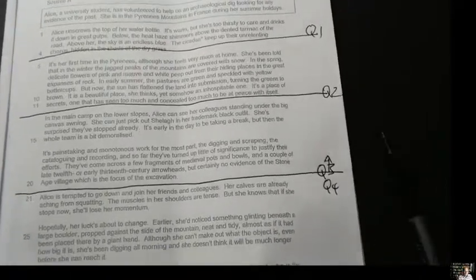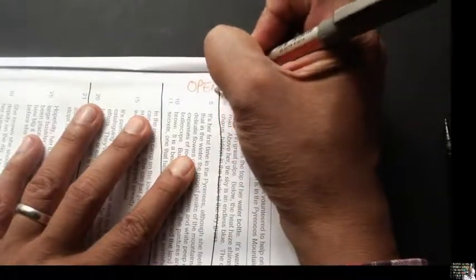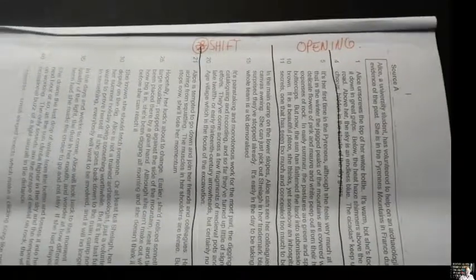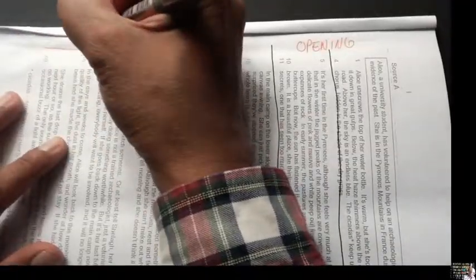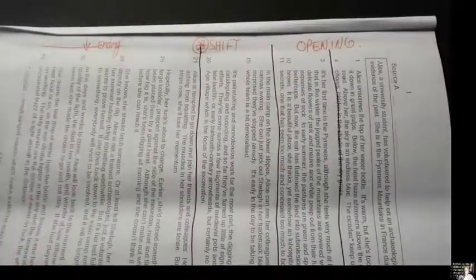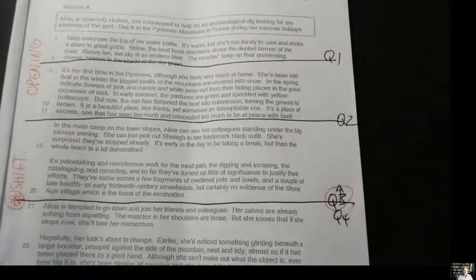So essentially what we have is, for the purposes of question 3, I'm going to do it in orange. This is the opening. Now, I don't know for sure, but I'm going to make an educated guess that there's a major shift at this line. And finally, the ending is going to be somewhere here. I think it's here, ending. I don't know. But what I'm doing is essentially carving up the source in terms of the question.